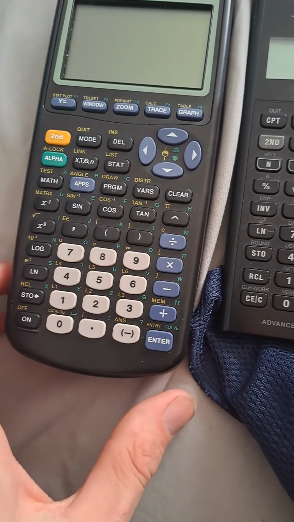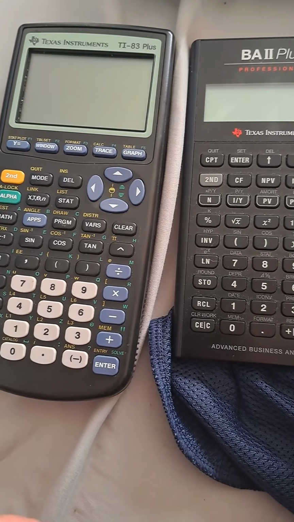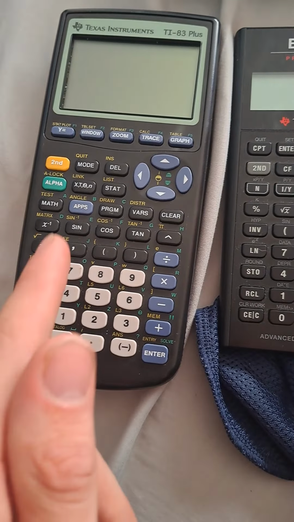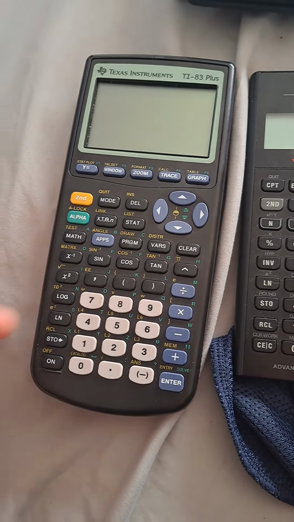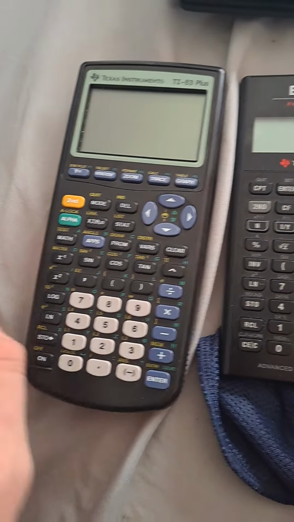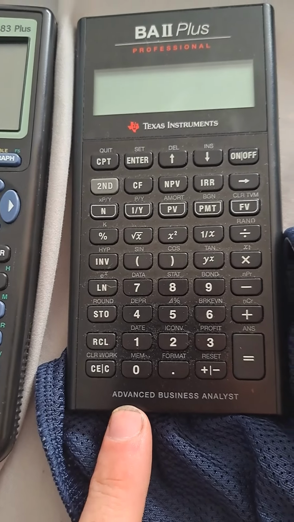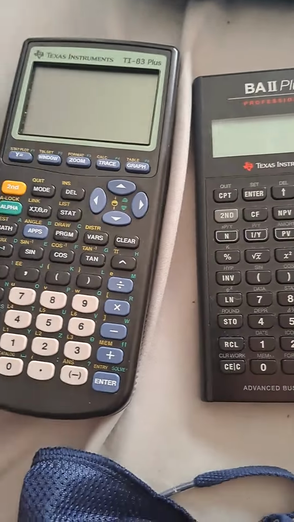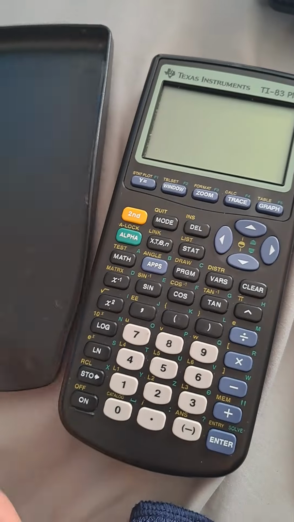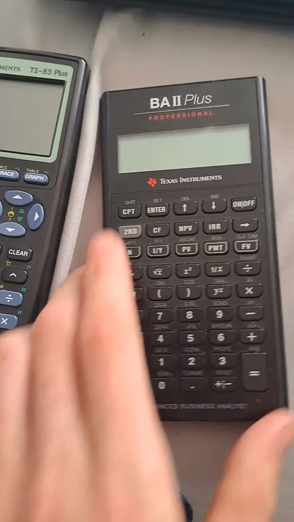Okay, so for math or even business, there's a couple types of calculators. This one in front of me is a TI-83 Plus. There's also a TI-84, which basically does the same thing, it's just a newer model. And then you got this advanced business analyst calculator. So they have different kinds. Usually they all have cases to hold them in, in case you drop them. Always good to know. This one, unfortunately, for some reason, got lost somewhere.